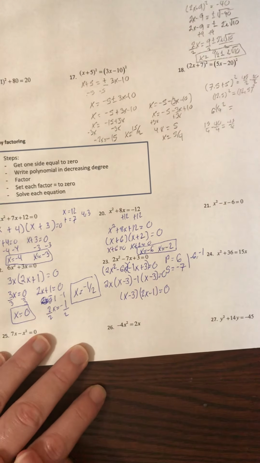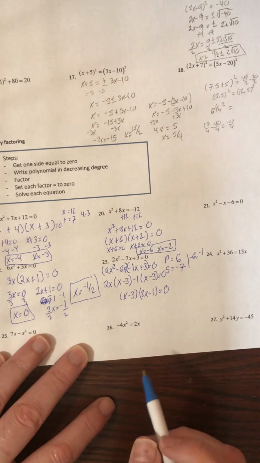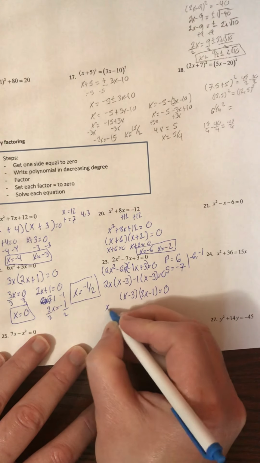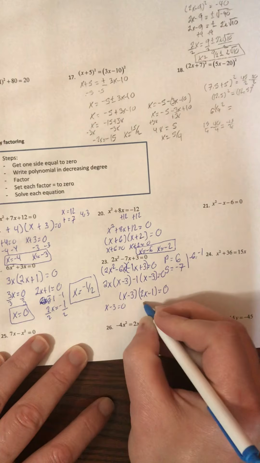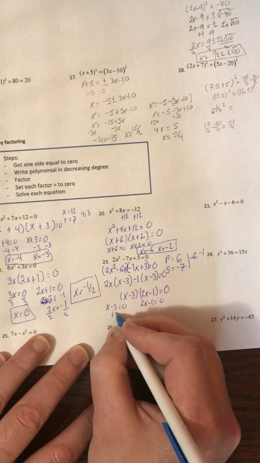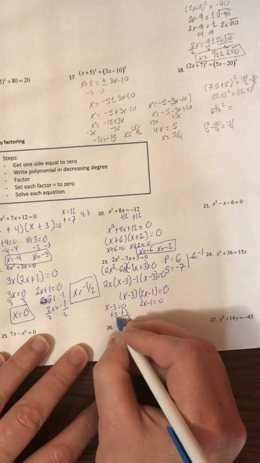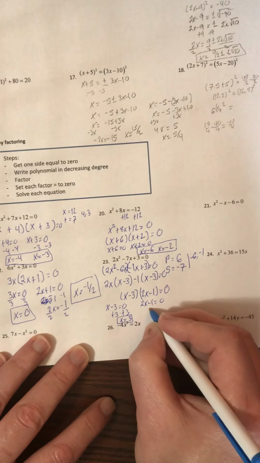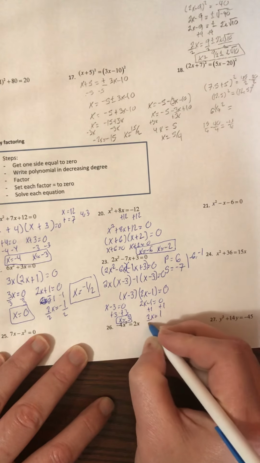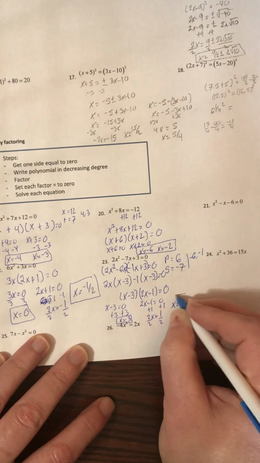And that still equals 0. Well, guys, we still have to finish the problem, okay? So what do we have? x minus 3 equals 0, and 2x minus 1 equals 0. Well, this is pretty straightforward. Add 3, you get x equals 3. And then you add 1 to both sides, you get 2x equals 1, divide by 2, and you get x equals 1 half.